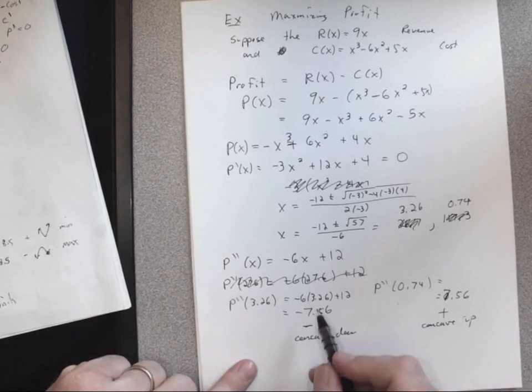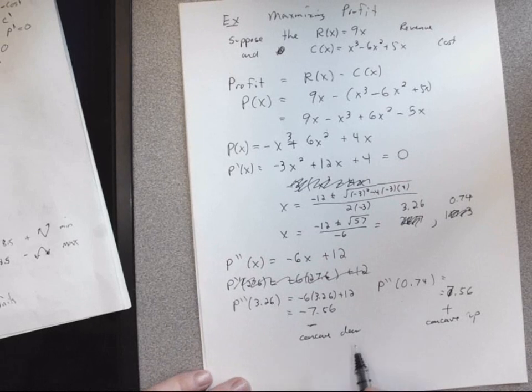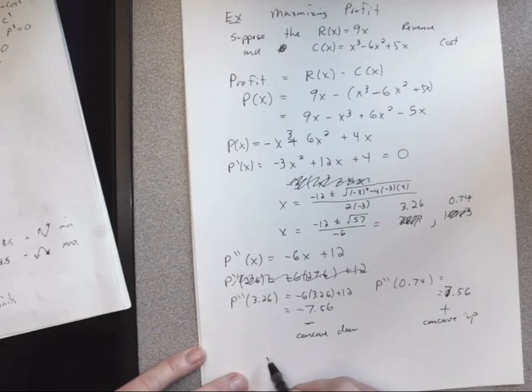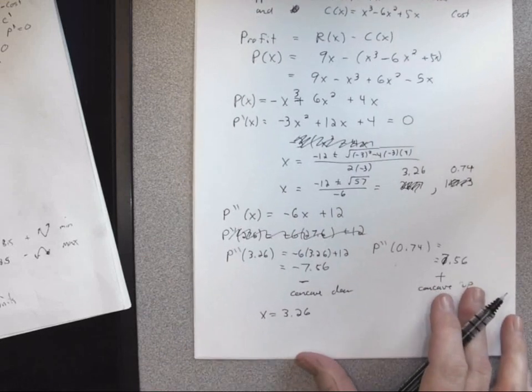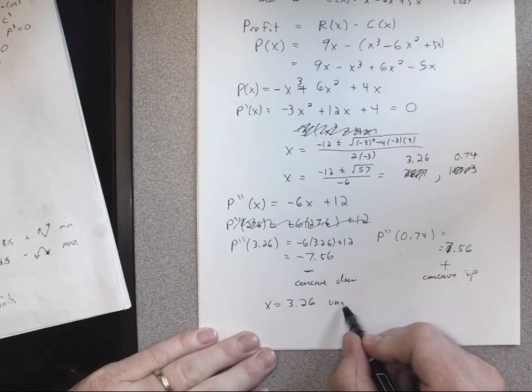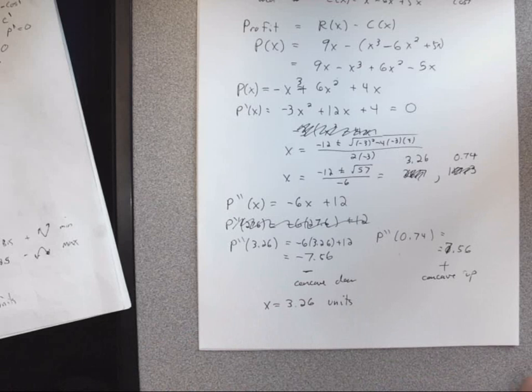So since it's concave down, that means 3.26 is a maximum, and that's what we're trying to do. So x is equal to 3.26 units. Whatever they're selling, they must be expensive. I was hoping for a much bigger number, but it is what it is.